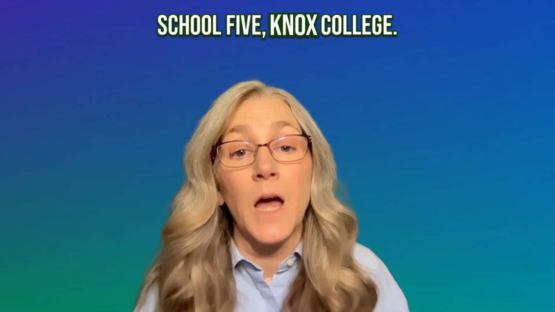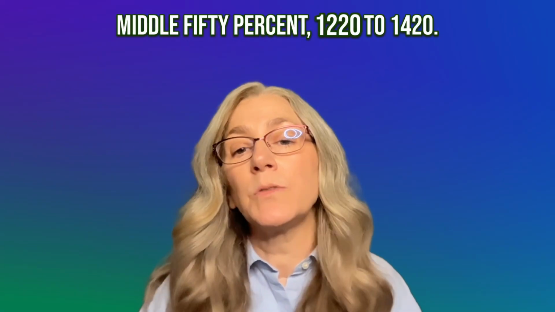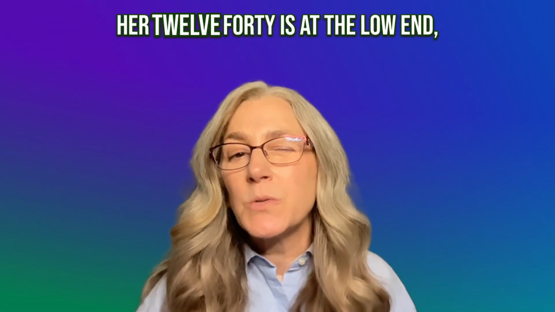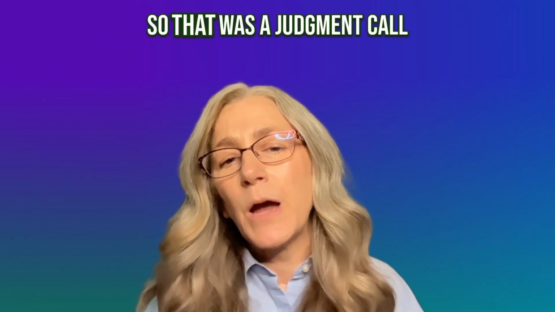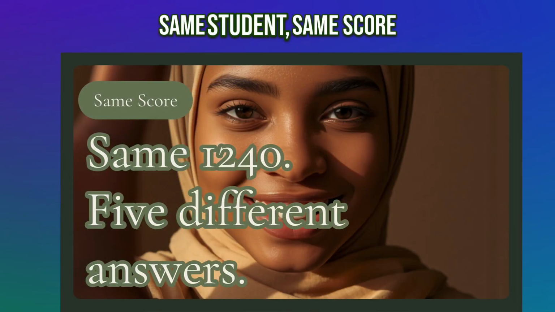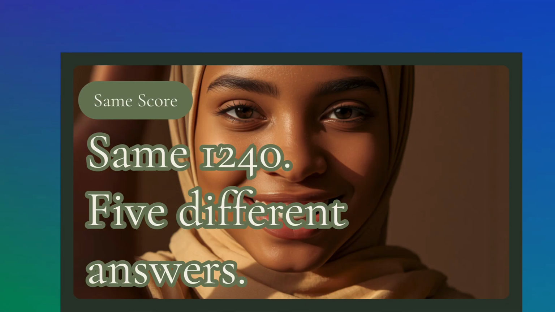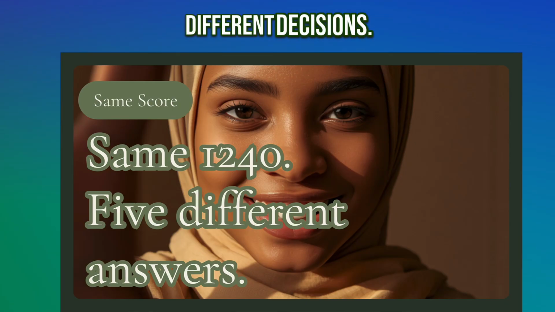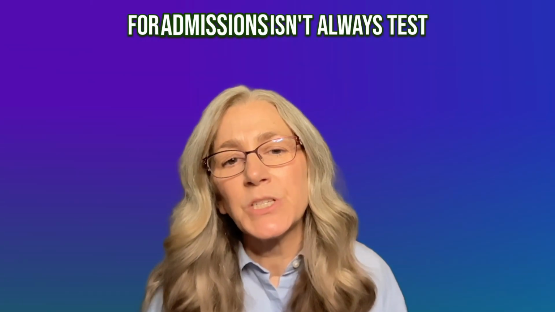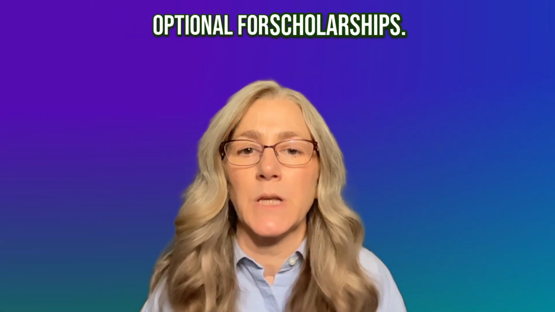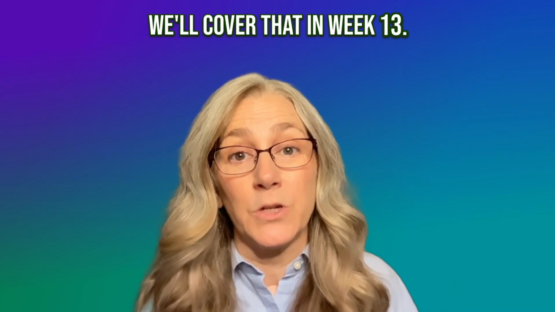School 5, Knox College, middle 50%, 1220 to 1420. Her 1240 is at the low end, but still in the middle 50%. So that was a judgment call. Same student, same score, different decisions. That's a strategy. One important note, test optional for admissions isn't always test optional for scholarships. We'll cover that in week 13.